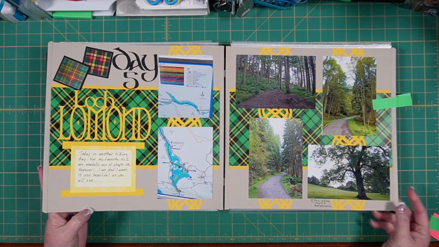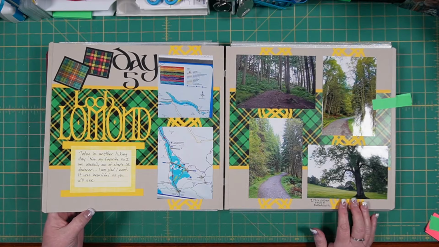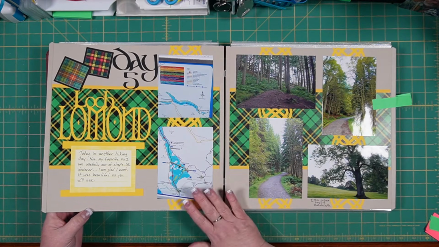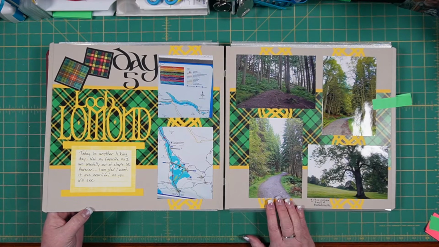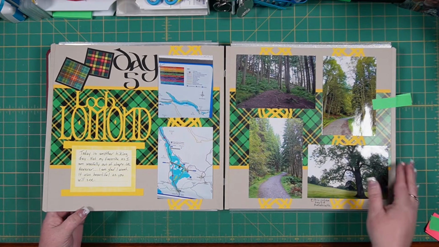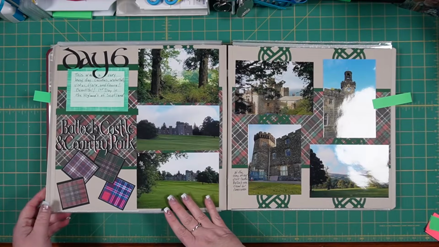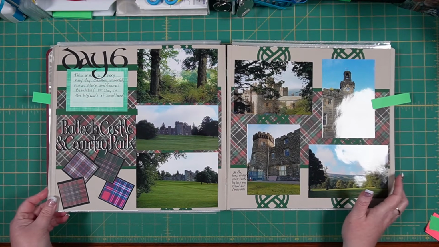Loch Lomond. And again, this is the beginning of another day of her trip. So we have a plaid and a corresponding knot, the same punch, just different colors to associate with the plaid that's involved in decorating the page. And here's one more example for you.